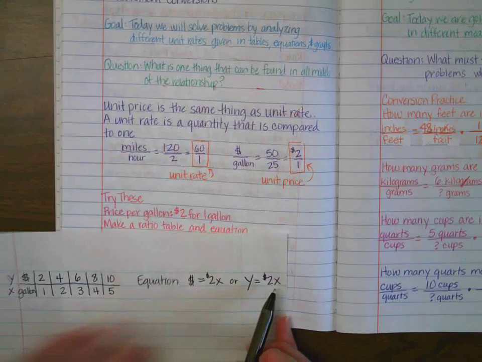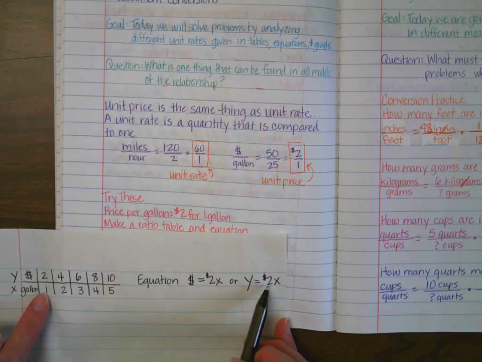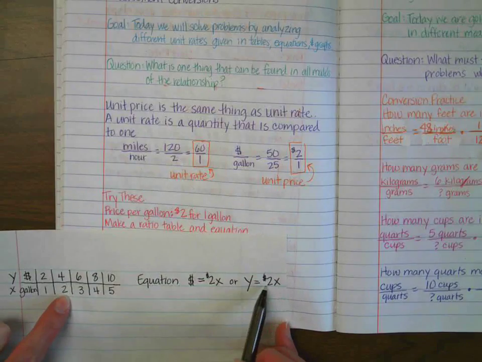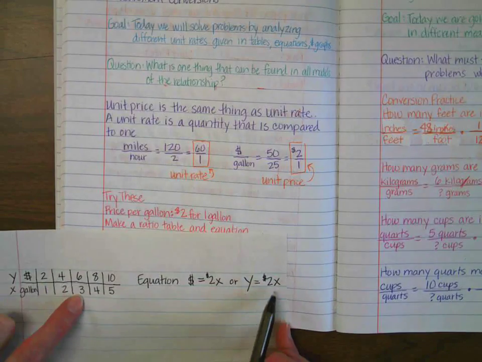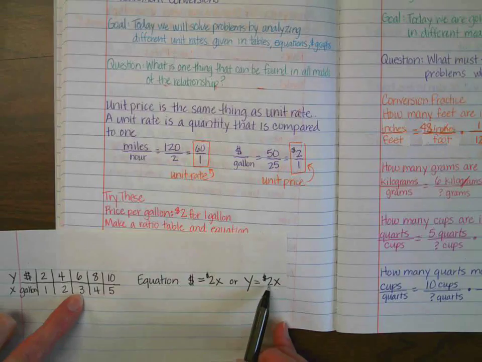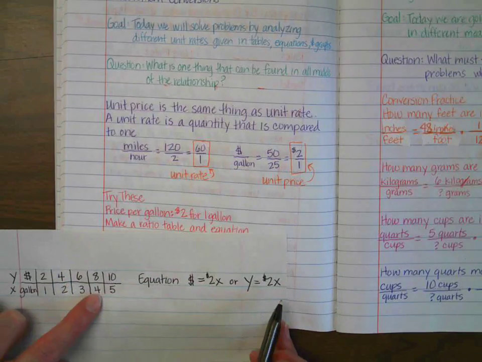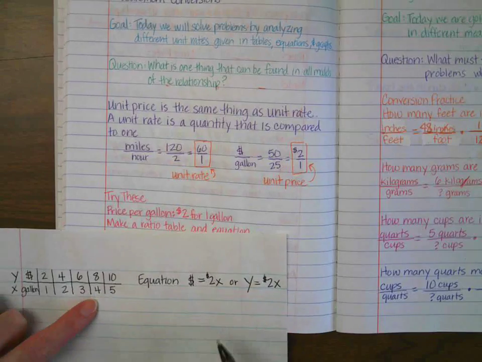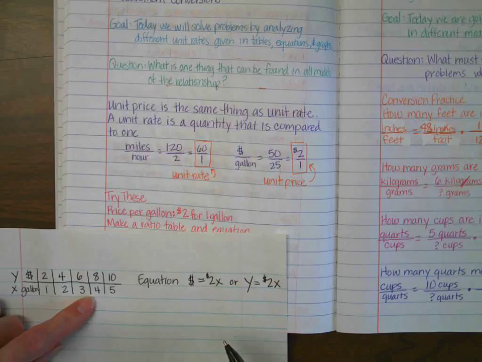And that works because look, if I have 1 gallon, it costs $2. So 2 times 1 would be 2. Good. If I have 2 gallons, 2 times 2 is 4. If I have 3 gallons, 3 times 2 is 6. 4 gallons, 4 times 2 is 8. 5 gallons, 5 times 2 is 10. So do you see why this equation works?